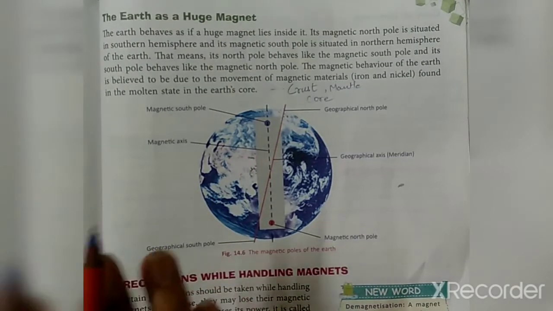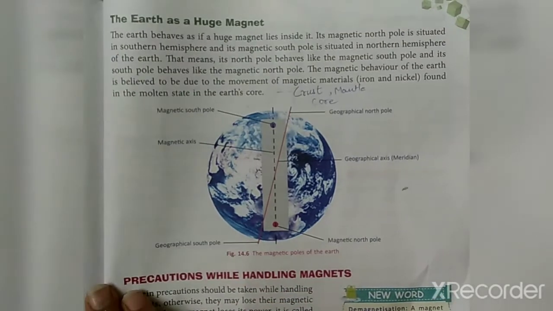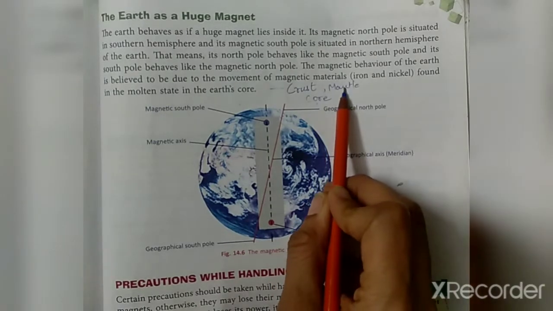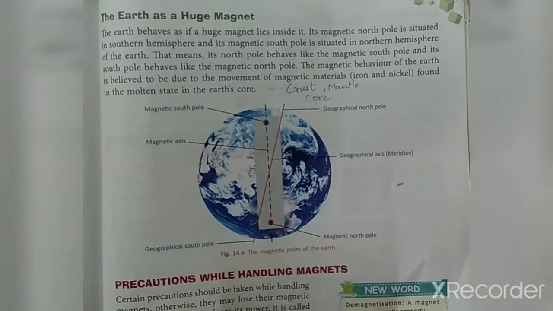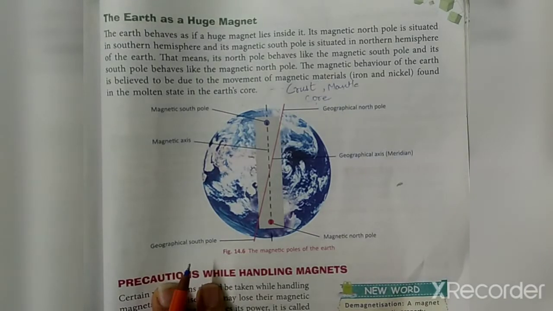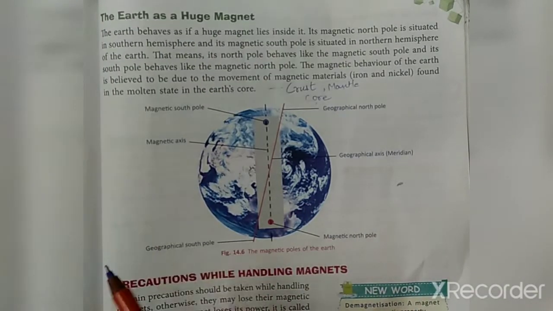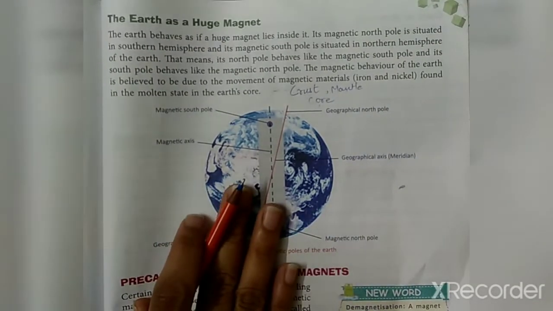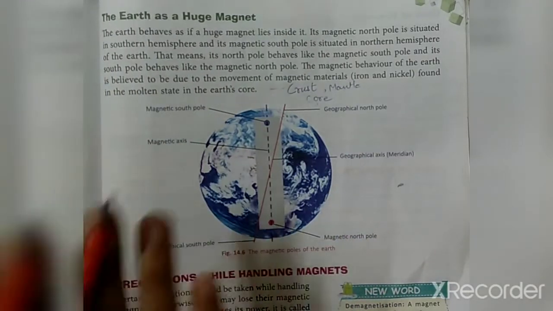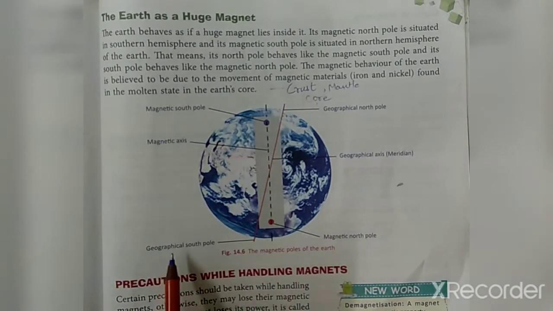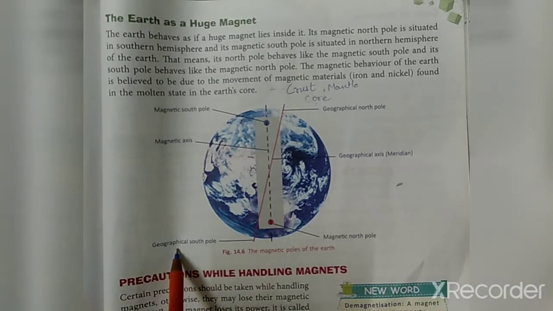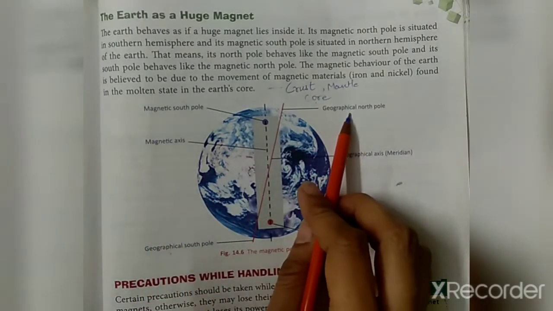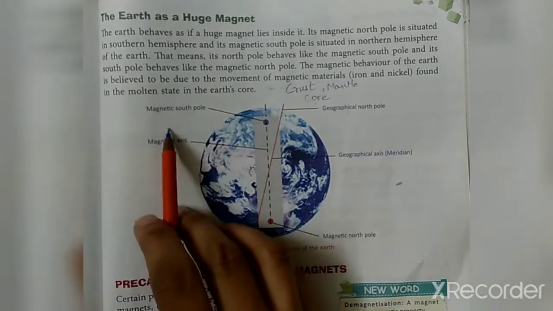Whenever the earth moves, the molten iron also moves, and it carries heat from the core to the mantle and generates an electric current which produces a magnetic field around it. So in short, the core produces the magnetic field, and because of that the earth behaves as a huge magnet. The geographical south pole of the earth is the magnetic north pole, and the geographical north pole of the earth is the magnetic south pole.